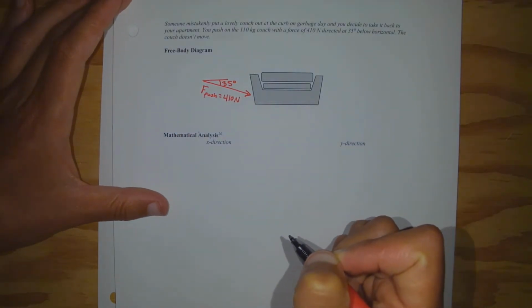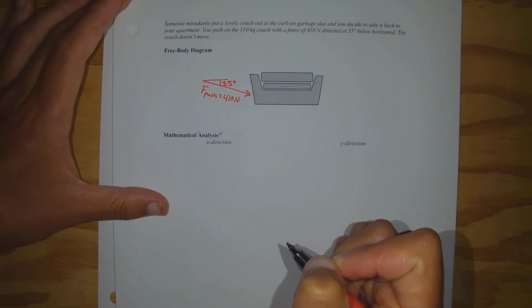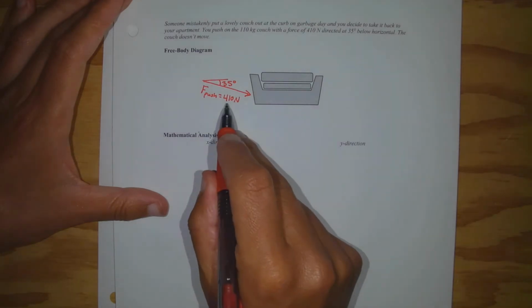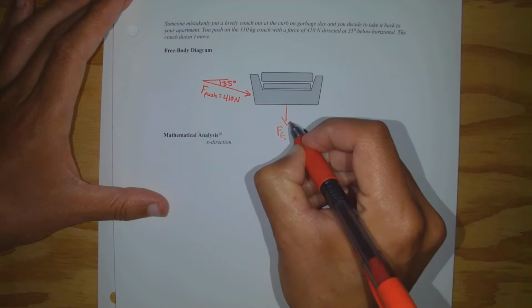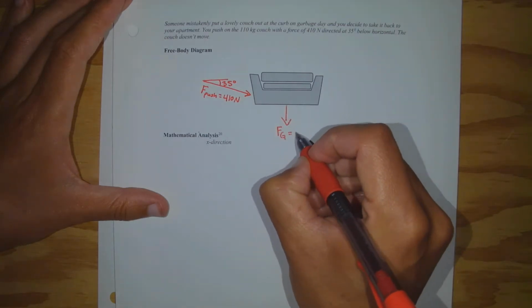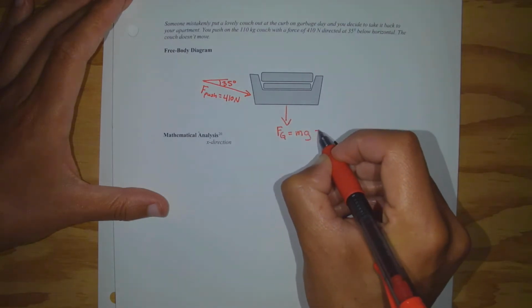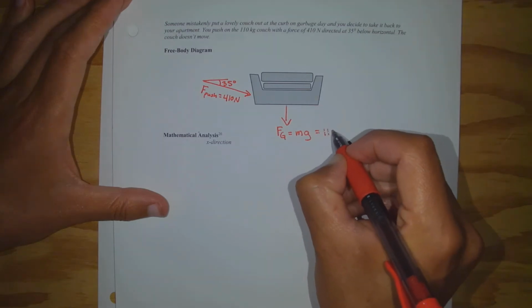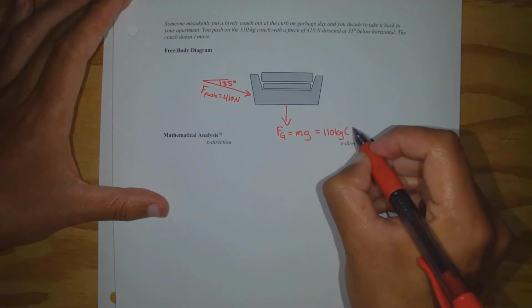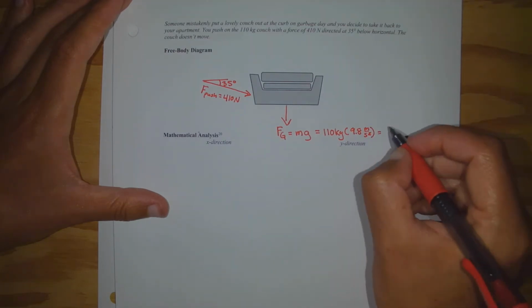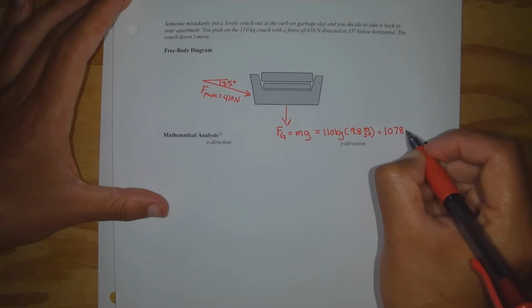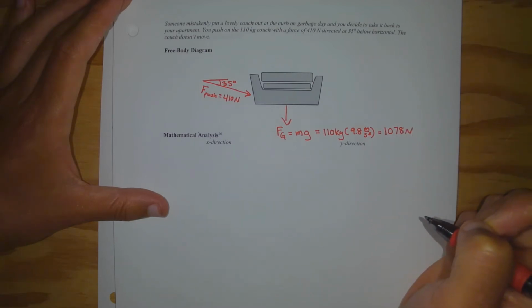Then, all the forces I have on my free body diagram, except for the force of gravity, come from something that is touching the couch. You are touching the couch and pushing on it. We also have the force of gravity acting downwards. This force of gravity is equal to mass times little g. The mass of the couch is 110 kilograms. Little g is 9.8 meters per second squared, and that gives me 1,078 newtons. And then the ground is touching the couch.